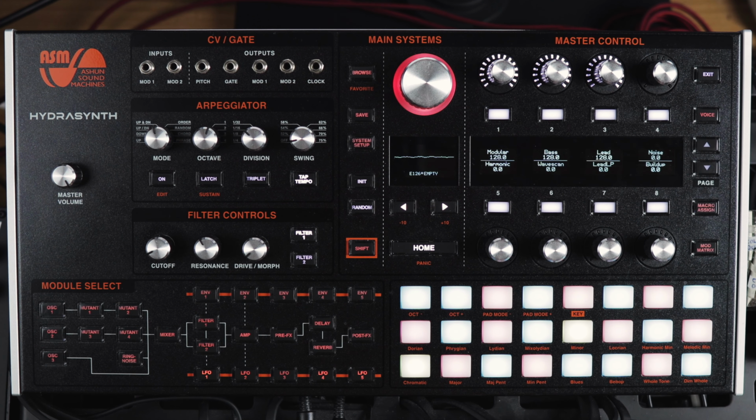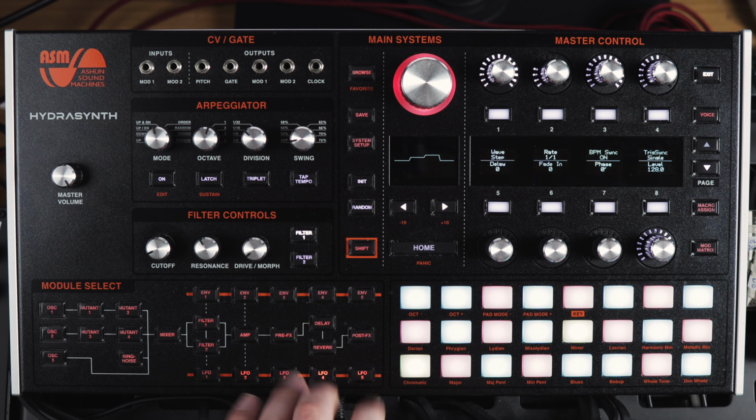And that's pretty much it for this patch. So yeah, I thought it was quite a cool patch to show you because we've got the different sequences going on there. And next we're going to take a look at an arpeggiated patch which uses both the sequencer and the arpeggiator.